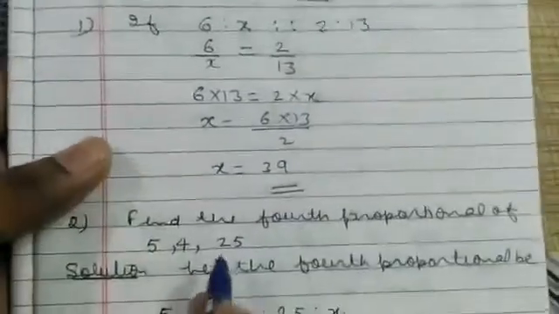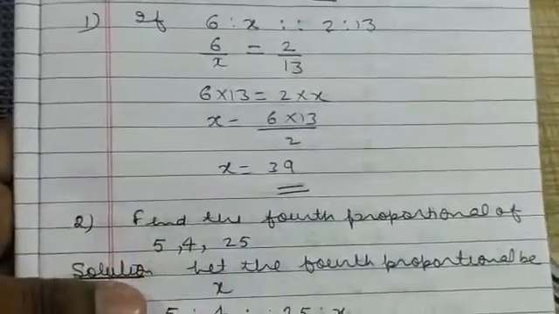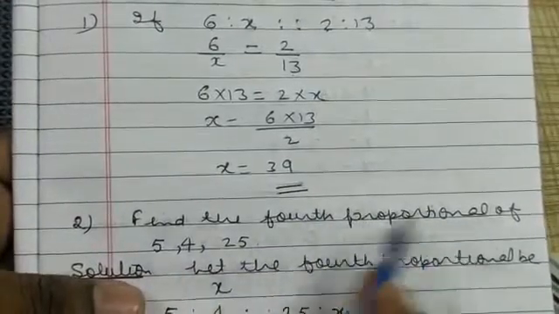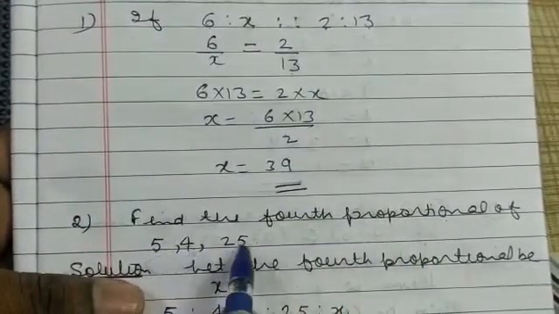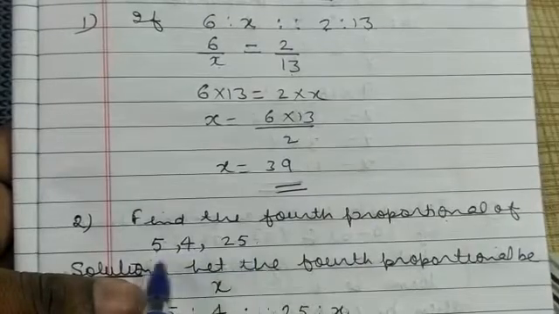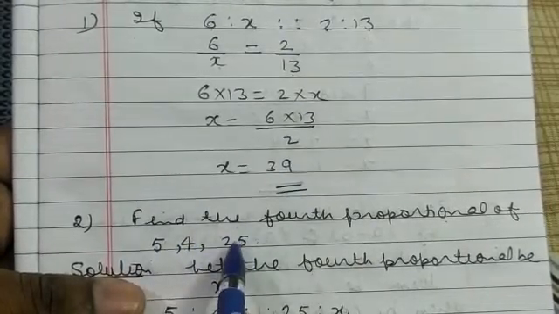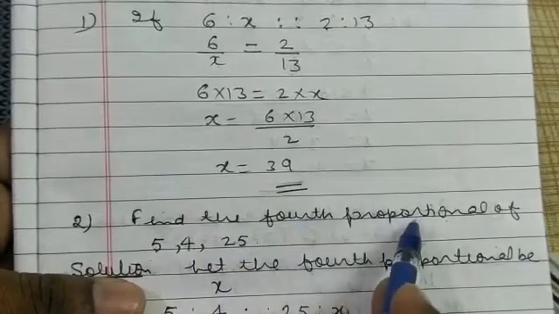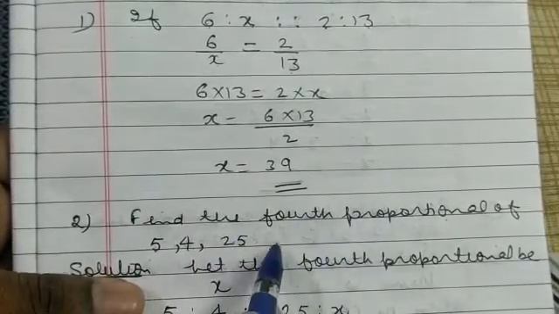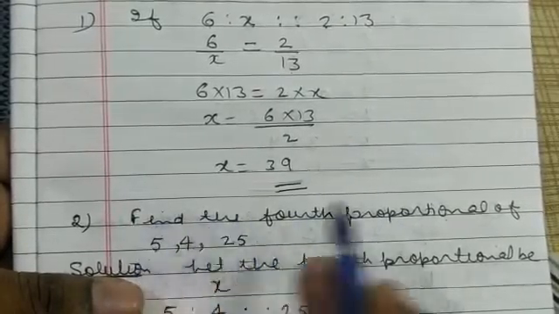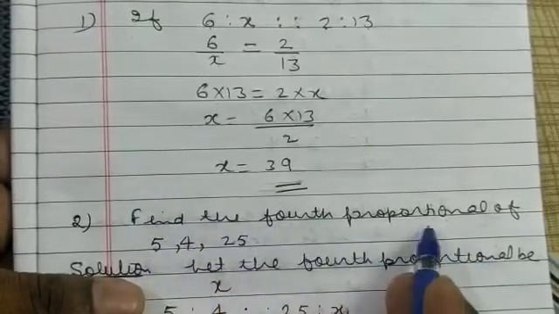Okay. Similarly, if you are asked to find the fourth proportional of 5, 4, 25. Here, order wise, this is the first term, this is the second term, this is the third term, and you are asked for the fourth proportional or fourth term. It may be asked to find the fourth term or the fourth proportional.